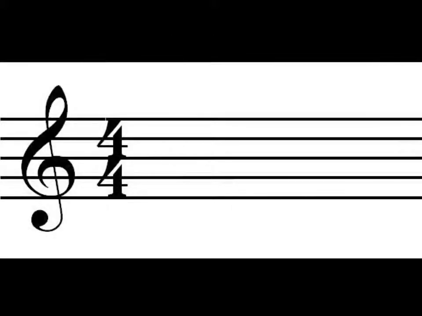So if you were to combine those together, you have E, F, G. Then in the music alphabet it starts over. A, B, C, D, E, and F. So when you combine the two parts, lines and spaces together, you will notice that it just goes in sequence.